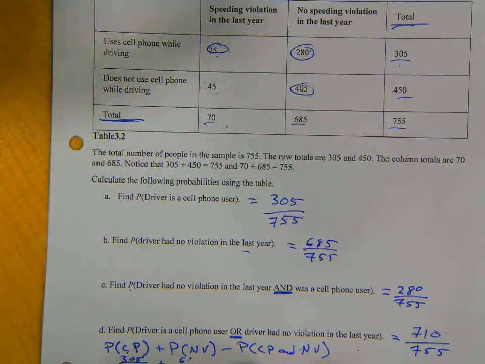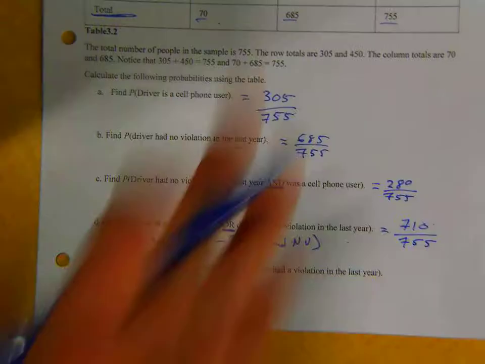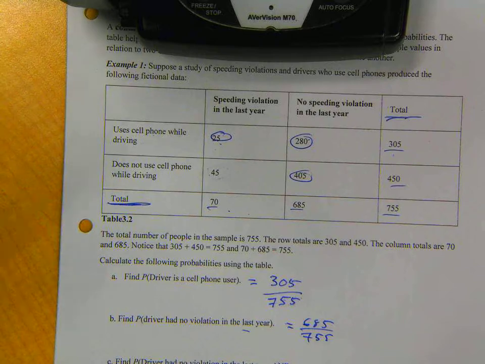My probability of no speeding violation is... Can you bring it up? Thank you. But if all the denominators are the same. Why are we bringing this up now? I think that's it. Yeah, that's a good idea. On the book. Here, put it on this.